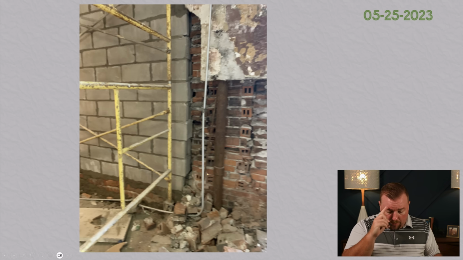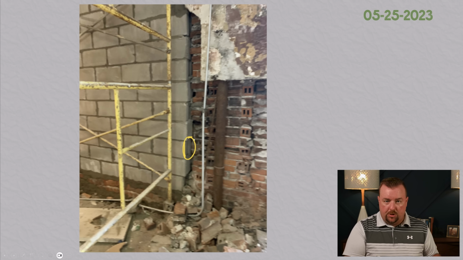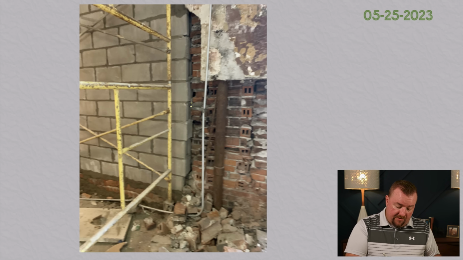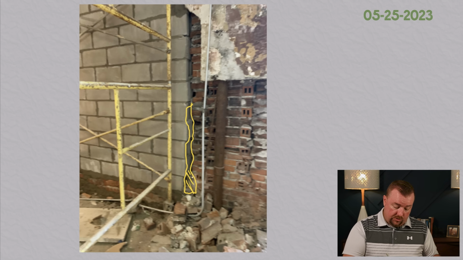And I'm almost wondering, if you look at the photo, you can see that they had to use short block here for some of the CMU, and the short block sticks out past the block below a little bit. And it almost appears to me like the contractor may have actually chipped out some of this brick in order to accommodate his block installation so close to it, to try to get it as tight and intimate as he possibly could.